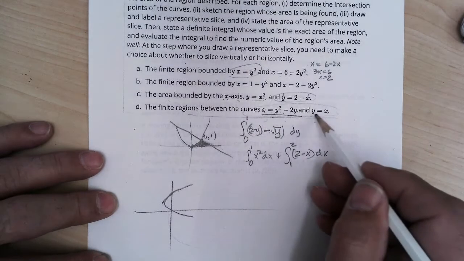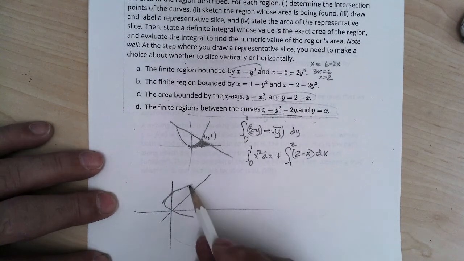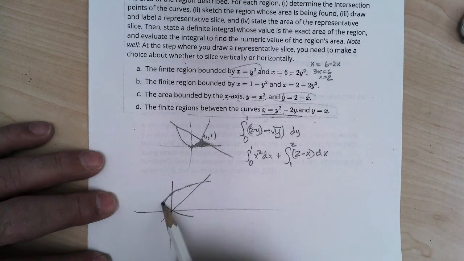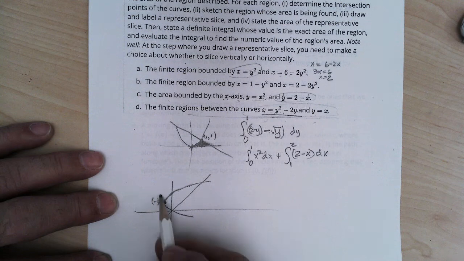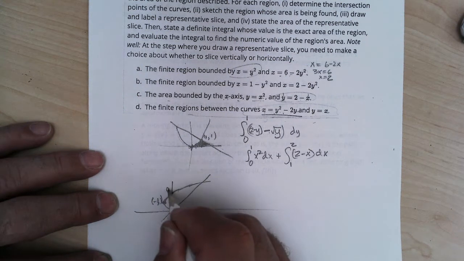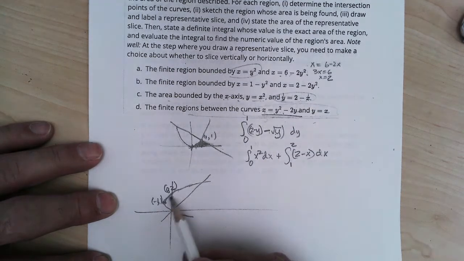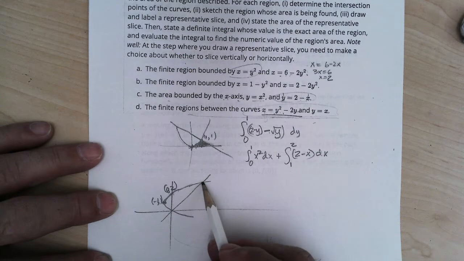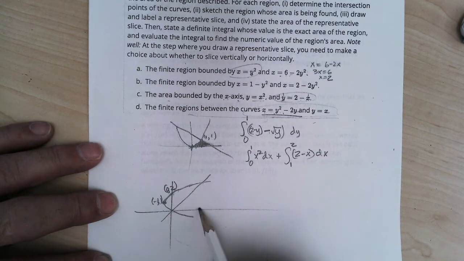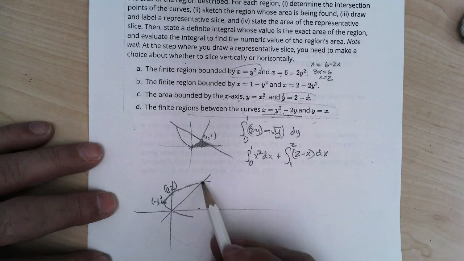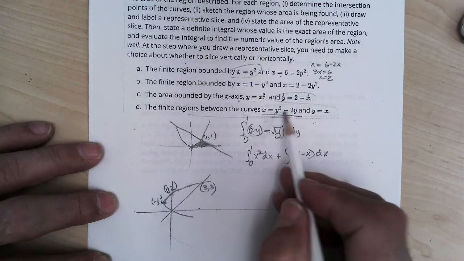And then the second curve, y equals x, looks like this. So this is minus 1, 1, 0, 2, and then this is 3, 3, I believe.